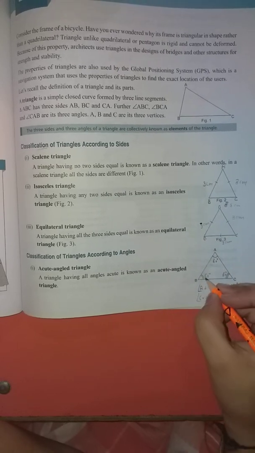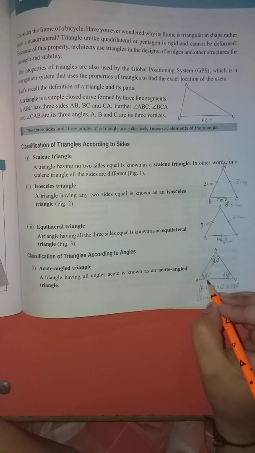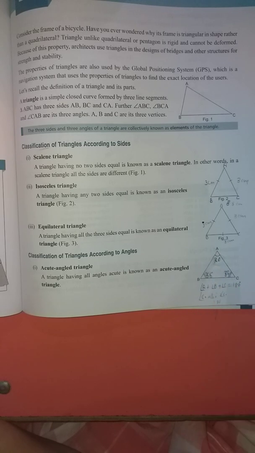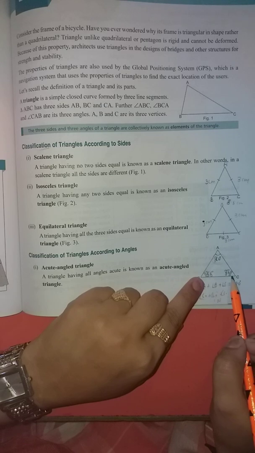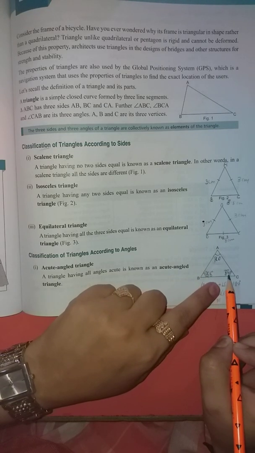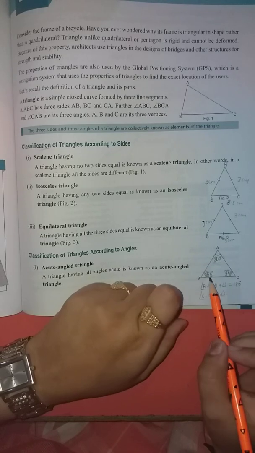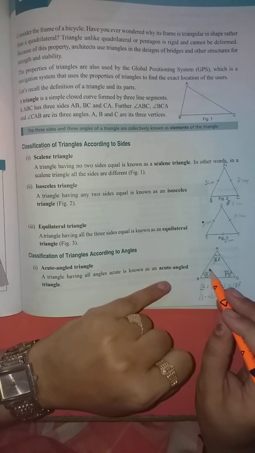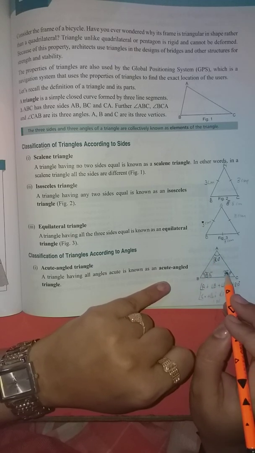Suppose two angles are given. Here the angle is 20 degree and these are 35 and 35 degree. So that means all the angles are less than 90 degree. 35 plus 35 is 70, and 70 plus 20 is 90. But we have to make sure that the sum of all the angles becomes 180 degree.